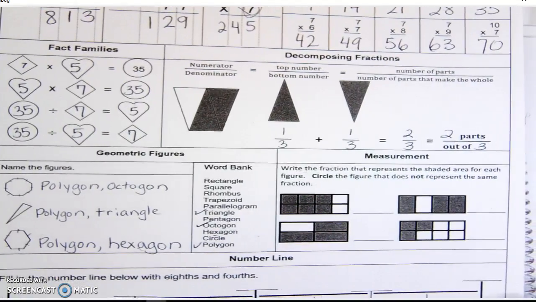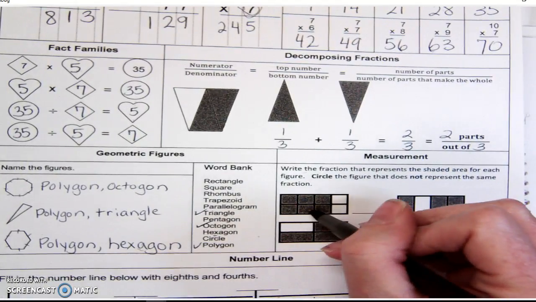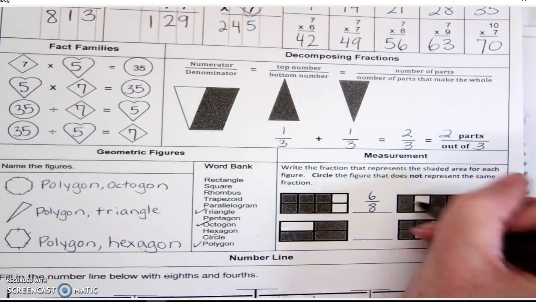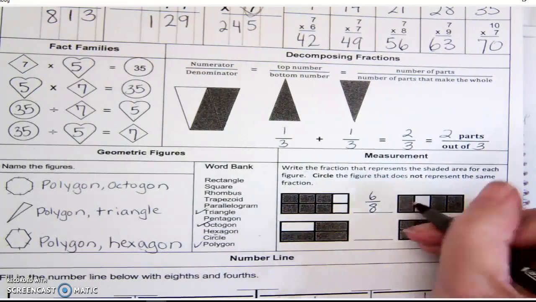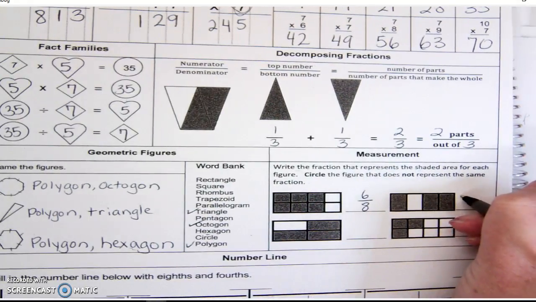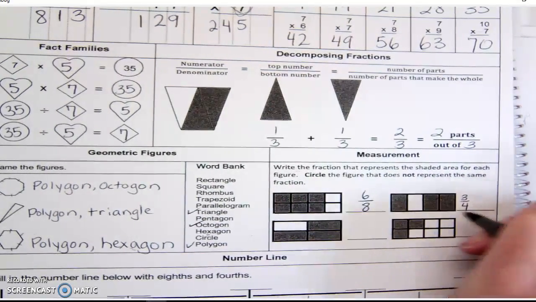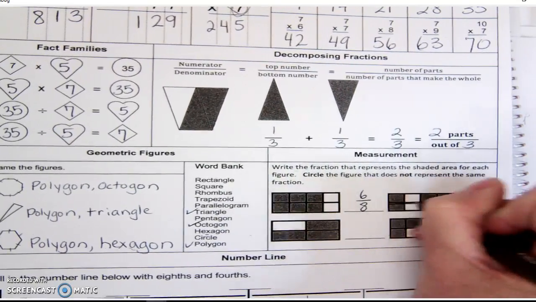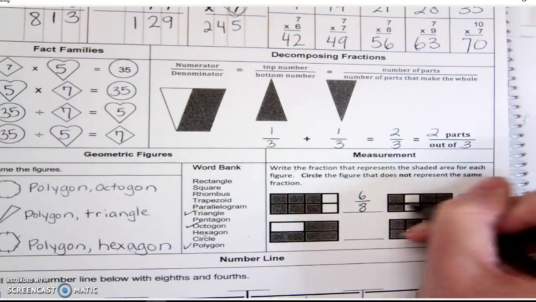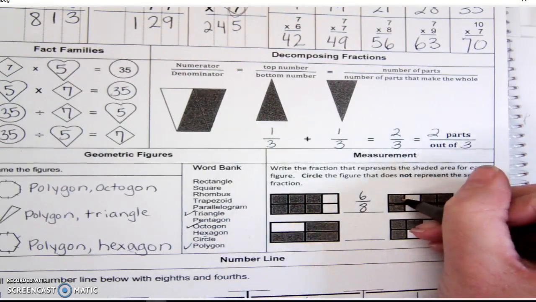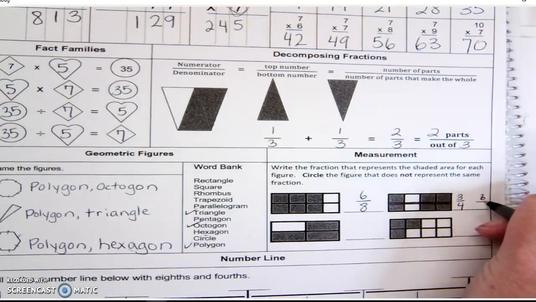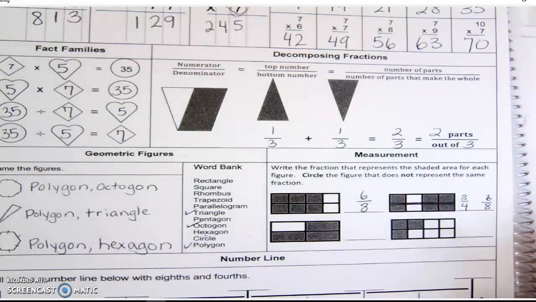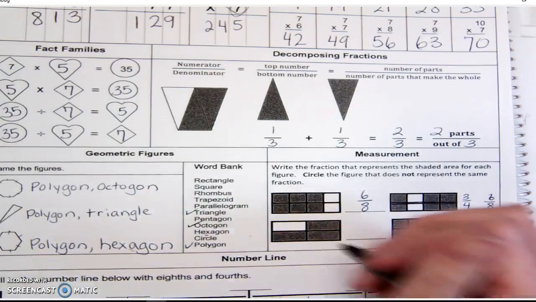Okay, in the measurement section, we have 1, 2, 3, 4, 5, 6 out of 8 shaded. On this one, we've got 3 out of 4. Or if I draw a horizontal line through this way, now I have 8 parts just like this one, and 6 out of the 8 are shaded. So those are equivalent fractions, 3/4 and 6/8.